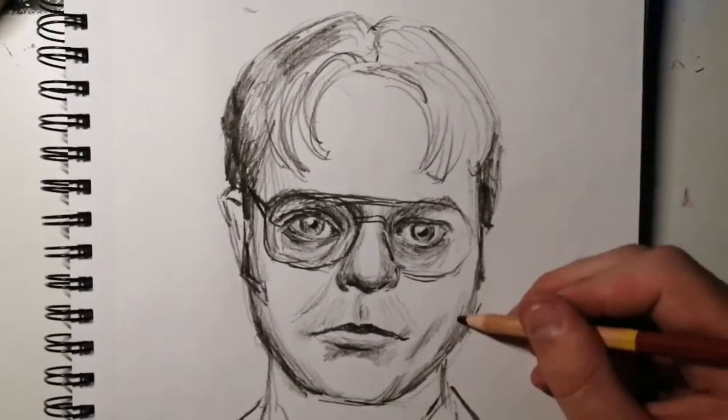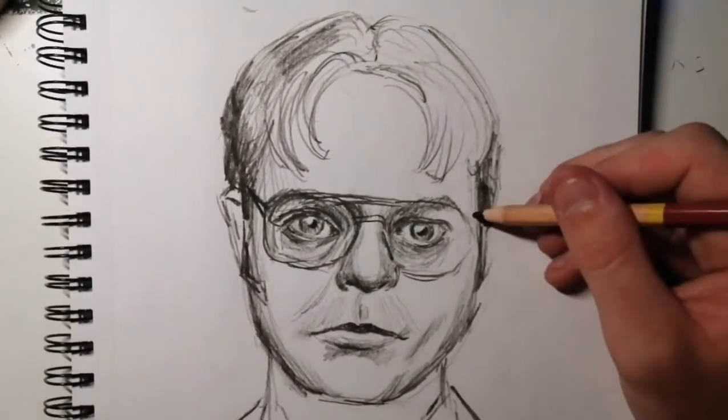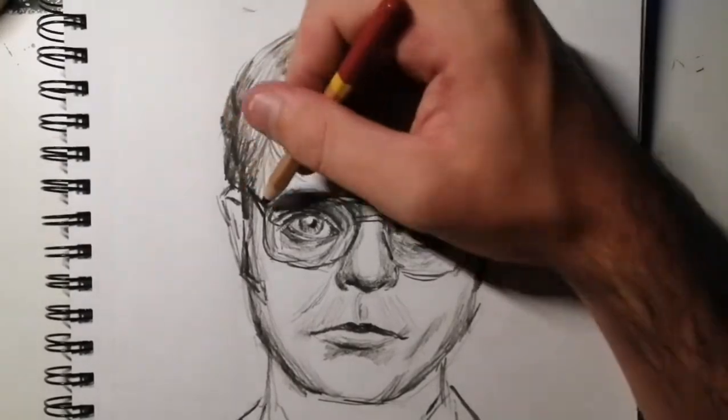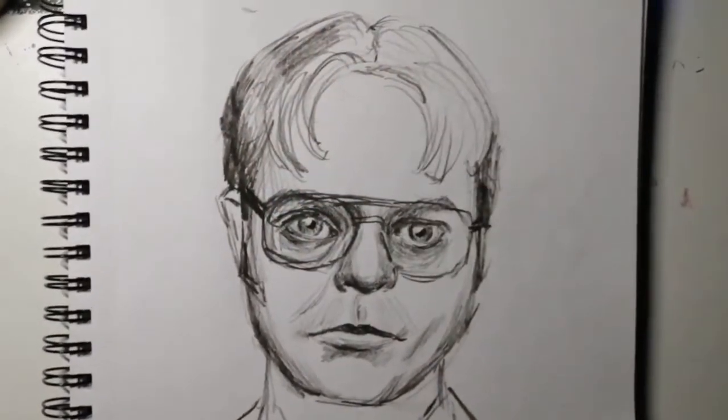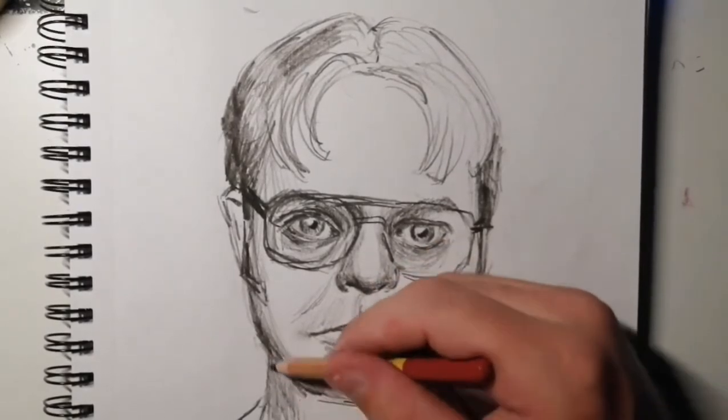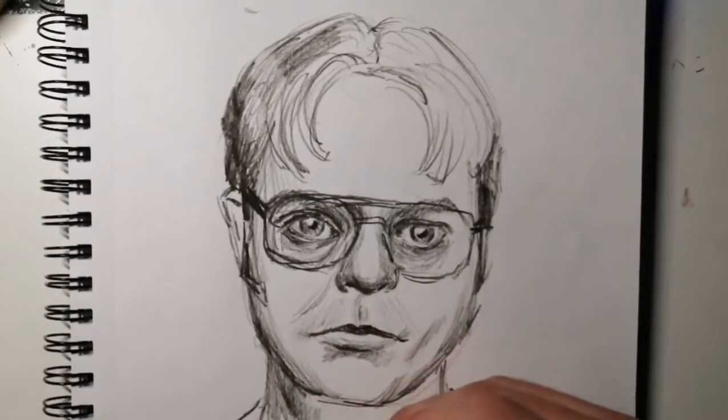So if you really want to simplify art, just think of it in shapes. Everything is a shape. If you take the head, for example, it's a big oval rectangle thing. The nose is kind of triangular. The lips are kind of like another oval. And you get the point.